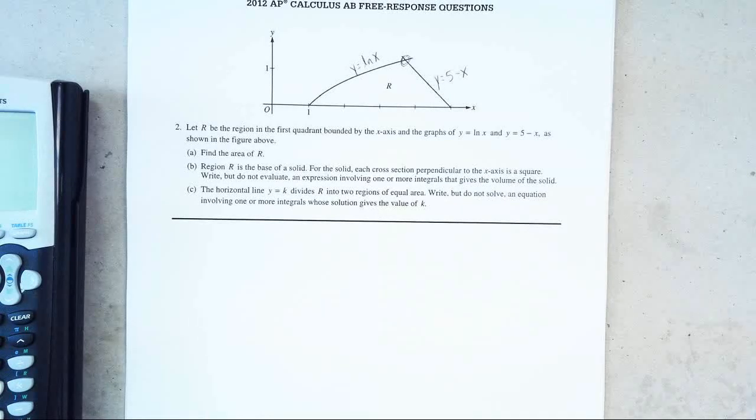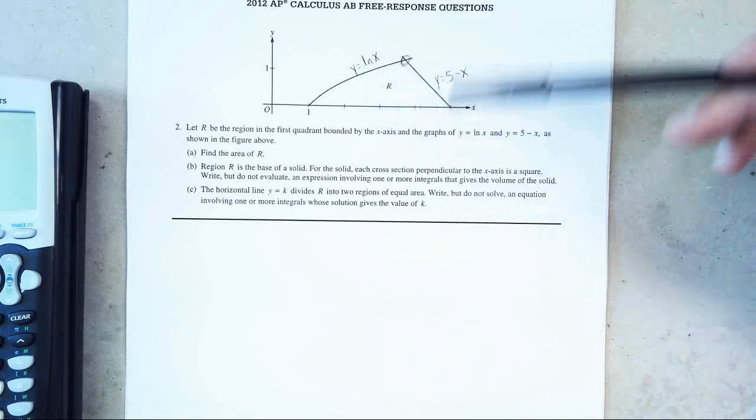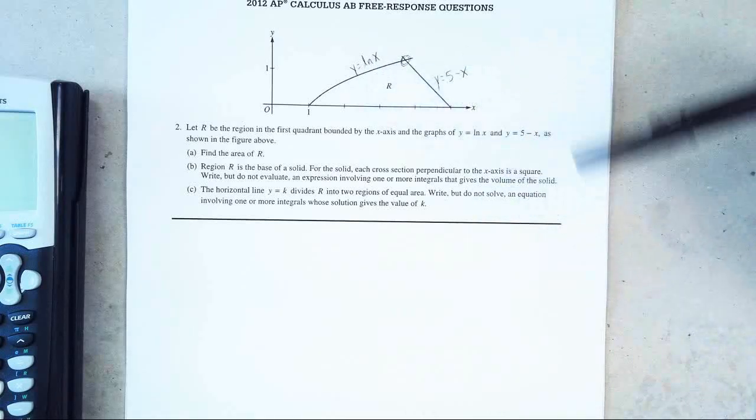Now in this question it says, let R be the region in the first quadrant bounded by the x-axis and the graphs of y equals ln x and y equals 5 minus x as shown in the figure above. What this question means is we're going to be finding the area as well as a volume at some point whenever you see a question like this.